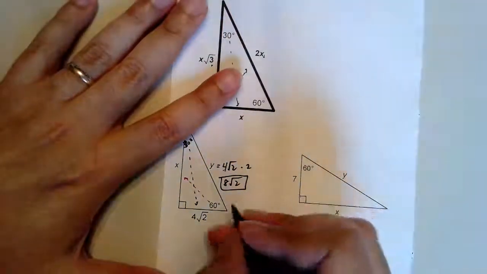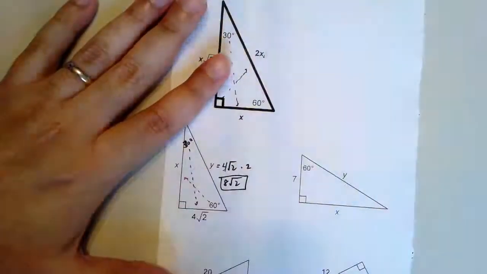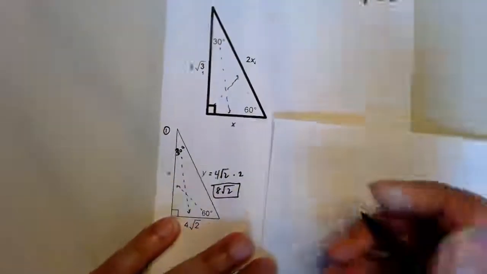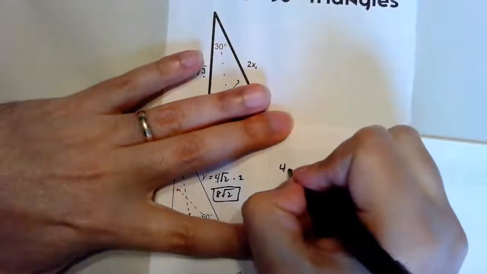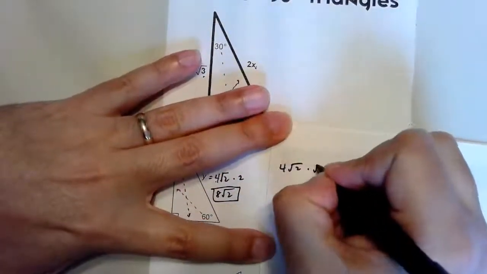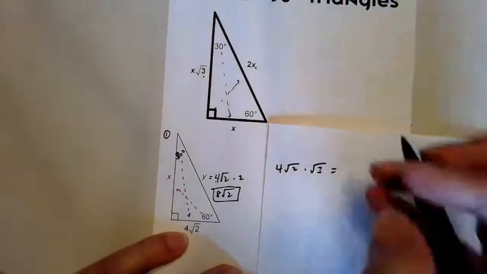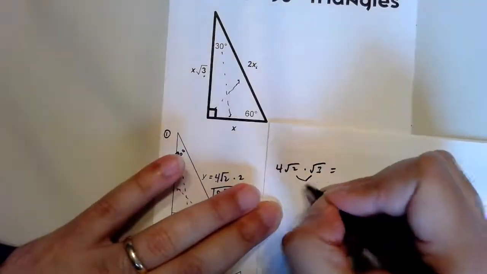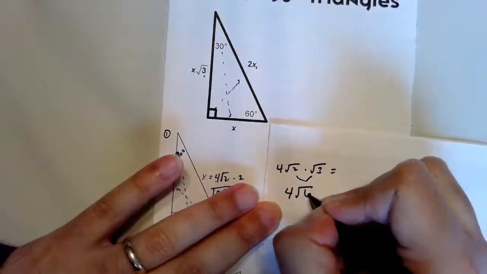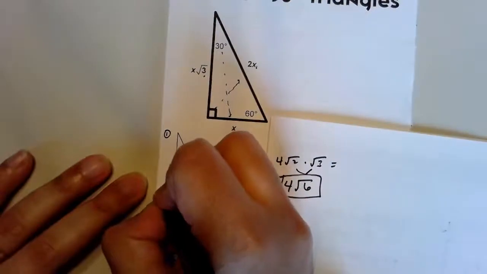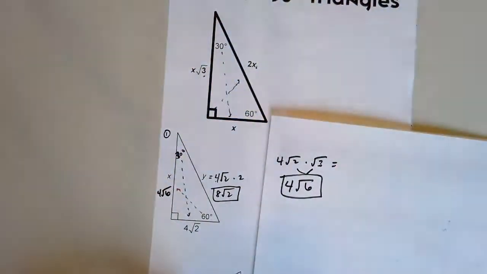So to come here, let me get some scratch paper here. I'm going to go 4 times the square root of 2 times the square root of 3. Well, since they both have roots, I can multiply and you get 4 times the square root of 6. Okay.